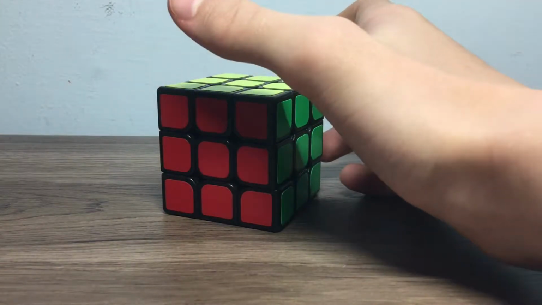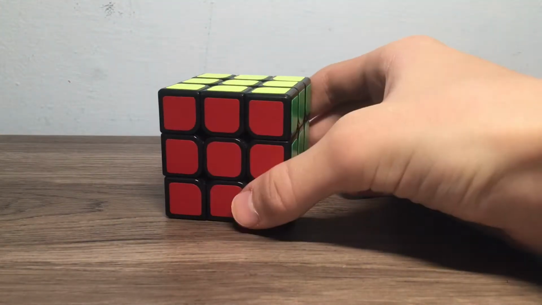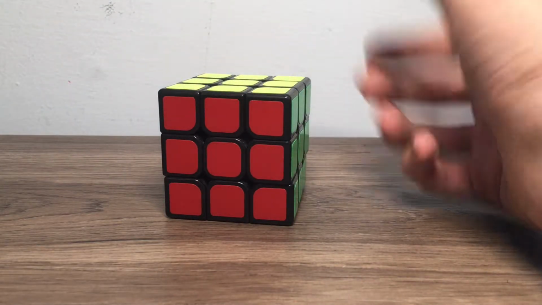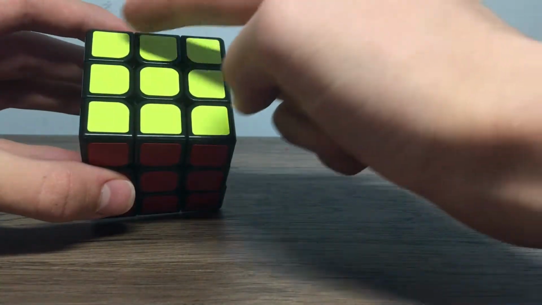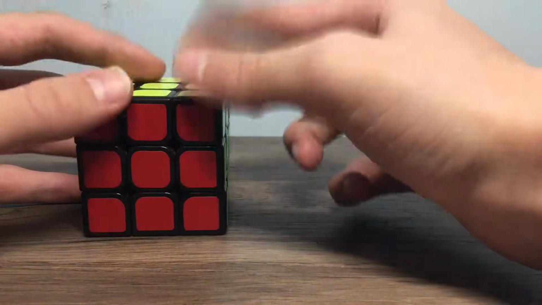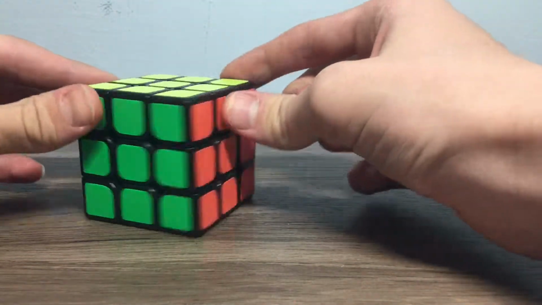Now, for those of you who don't know, OLL and PLL are steps in CFOP, the O and the P, or the Friedrich method. OLL stands for orienting last layer, which means you get all of the yellows facing upwards on the last layer, and PLL stands for you put them all in the right position.